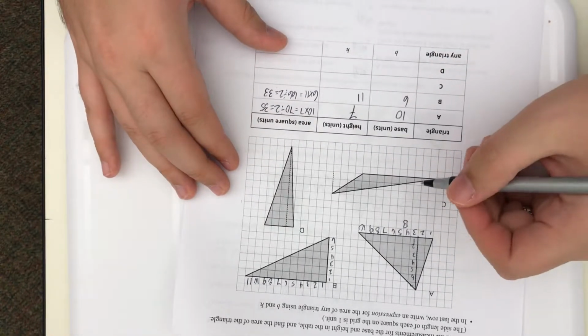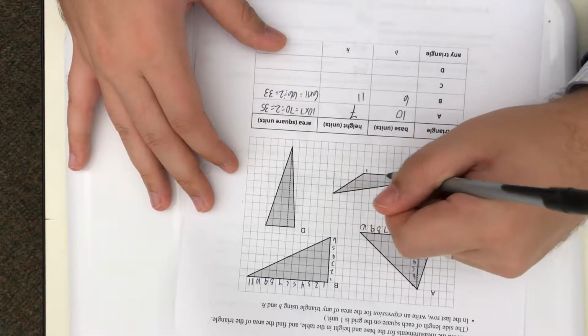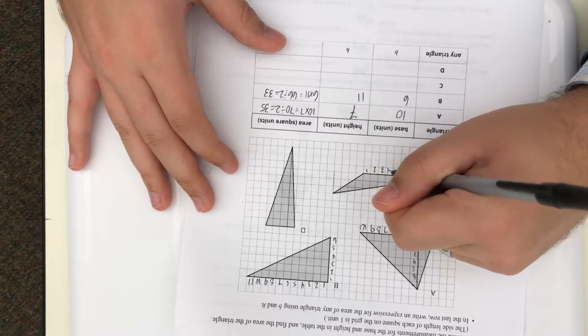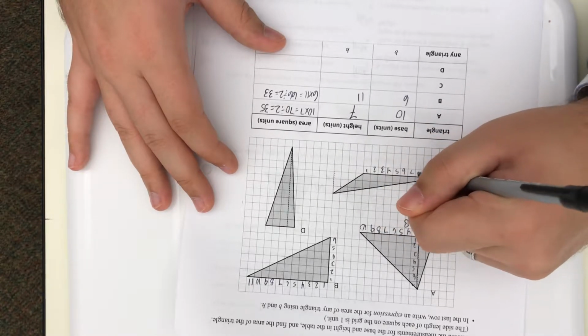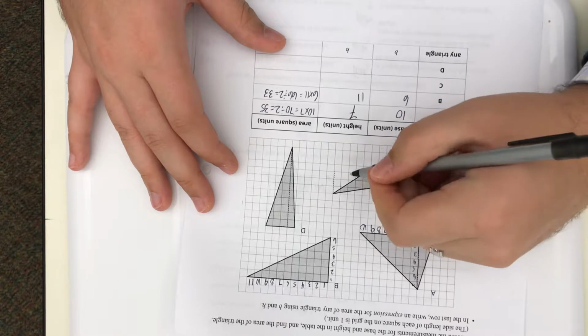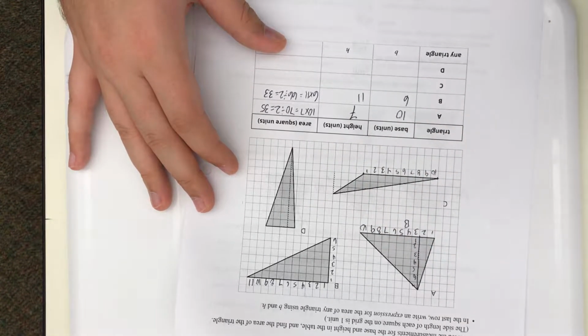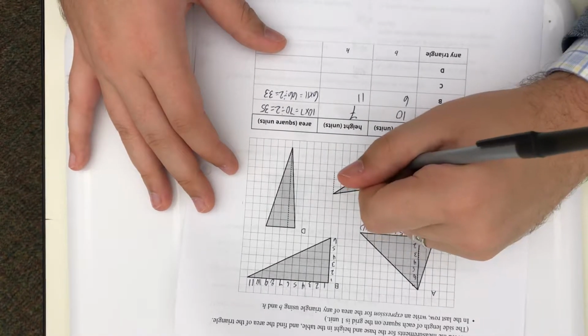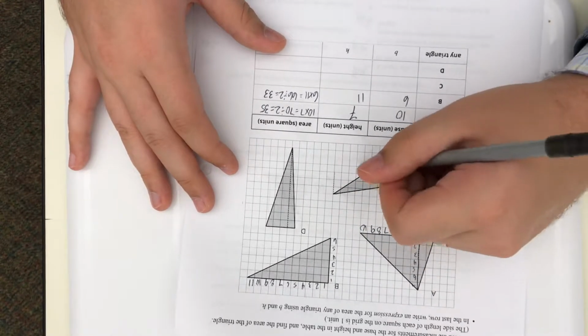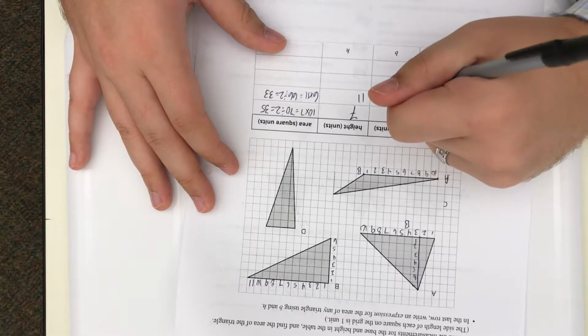All right, in C, the base of this triangle is here, 1, 2, 3, 4, 5, 6, 7, 8, 9, 10. Notice that I did not extend this outward because I'm only focused on measuring the actual line segment from point A to point B, or from A to B, either way. So 10 is the base.